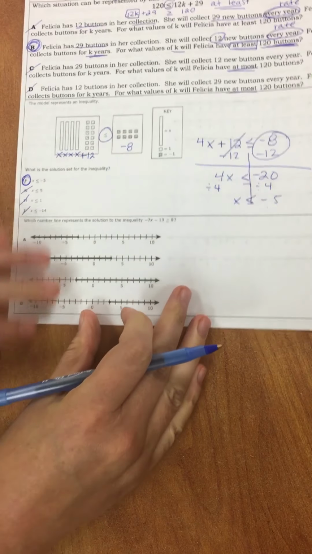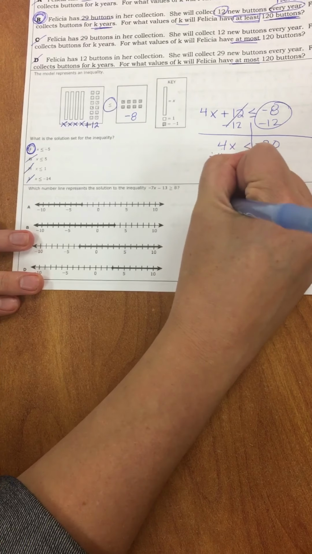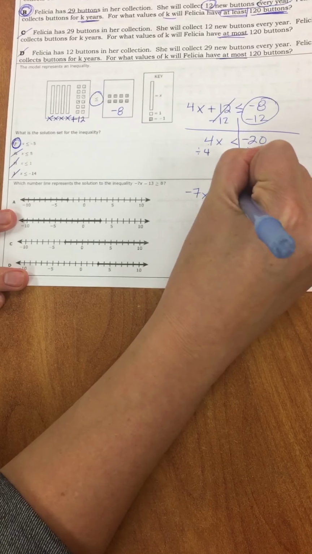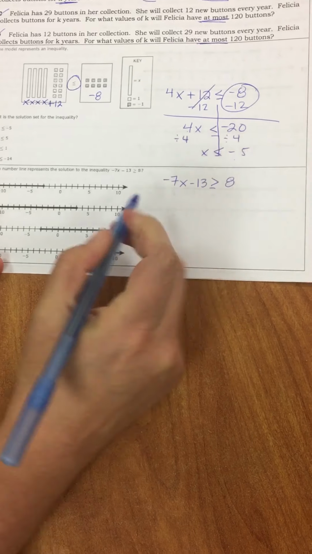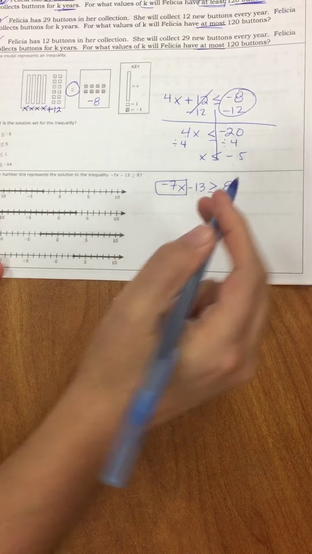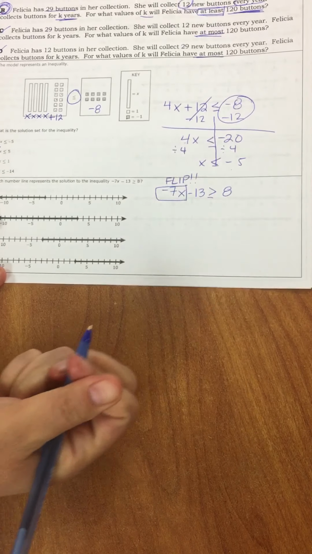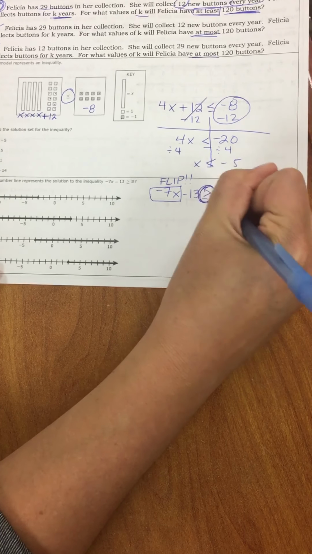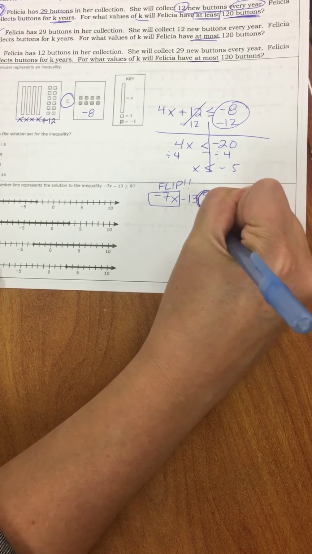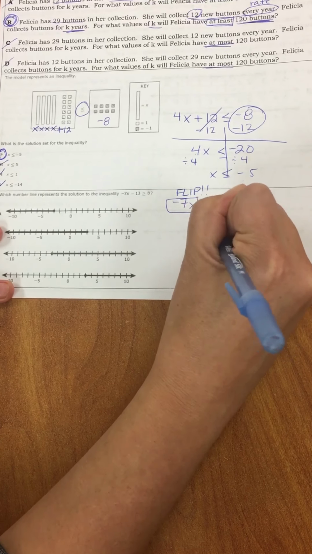All right, last one that we're going to do together. It's been a while, but that really weird inequality rule is, if I have a negative coefficient, meaning a negative x, I am going to need to flip the inequality sign. So I'm going to take this greater than or equal to and flip it around to less than or equal to. I'm going to take care of that right away and then start solving. I'm going to get rid of my negative 13 by putting a positive 13 on both sides.